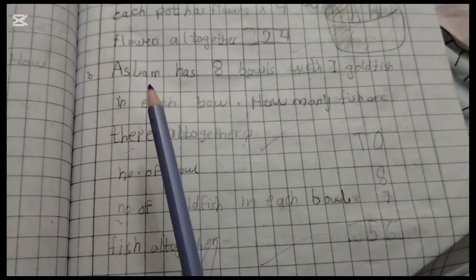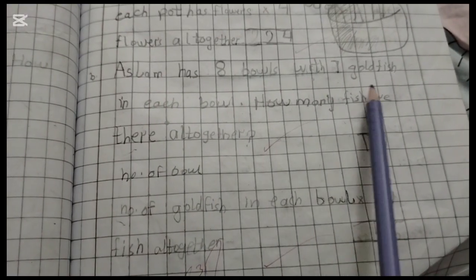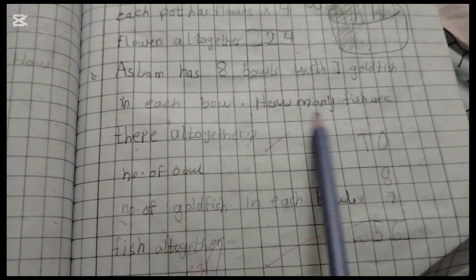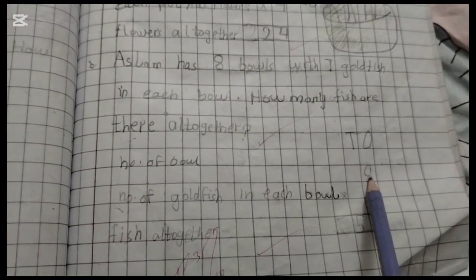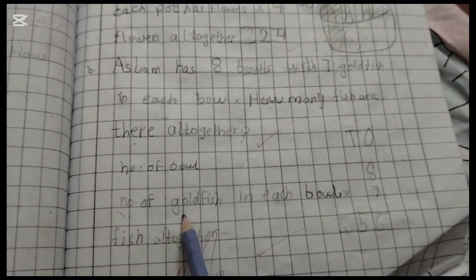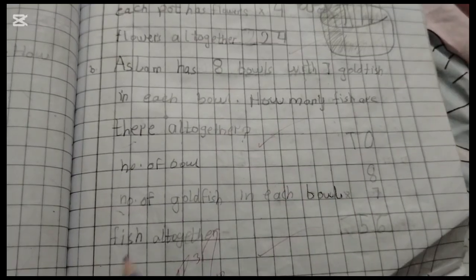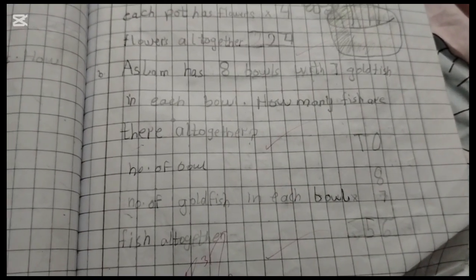And the B part is that Aslam had 8 bowls with 7 goldfish in each bowl. How many fish are there altogether? Number of bowls is 8 and number of goldfish in each bowl is 7. So the fish altogether, so the answer is 76.